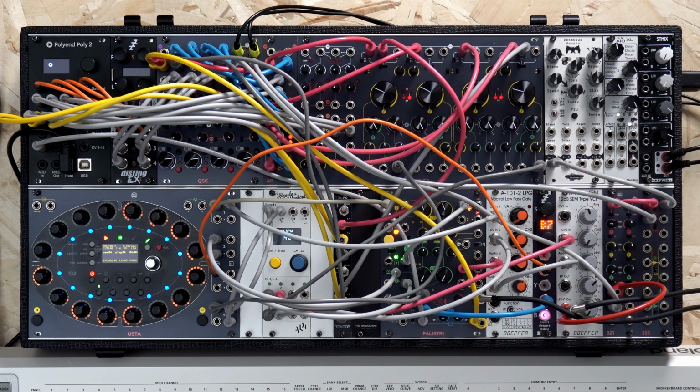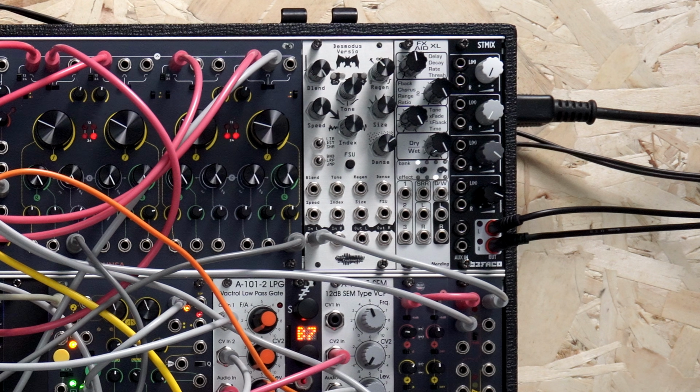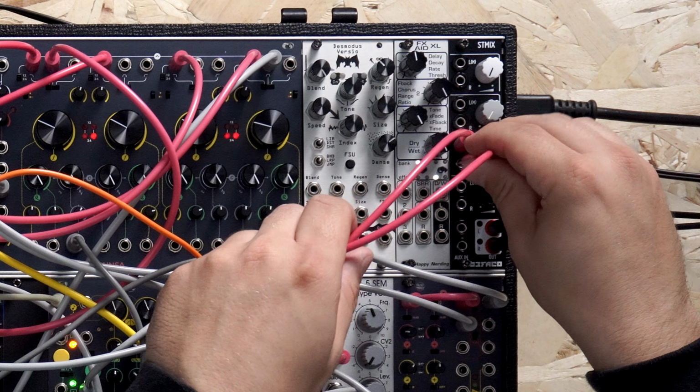There are two effects in this patch, the Noise Engineering Desmodus Versio and the Happy Nerding Effects Aid XL. The Desmodus Versio is used as a reverb, processing both the polyphonic synth and the Formant voice. I use two different reverb styles on this module. In the first part of the piece, the distort mode, similar to a reverb tank with mild saturation. And in the final section, the shimmer mode, which introduces a 1-octave pitch shift in the feedback path. The output goes into the Befaco ST Mix.